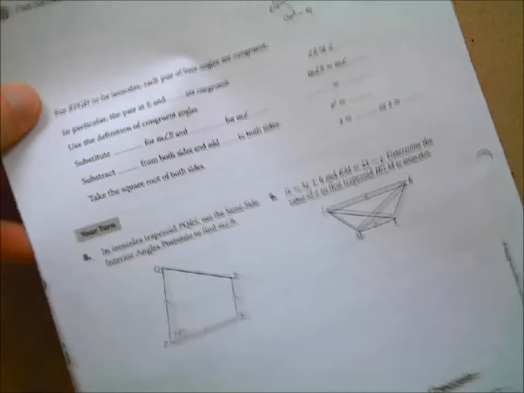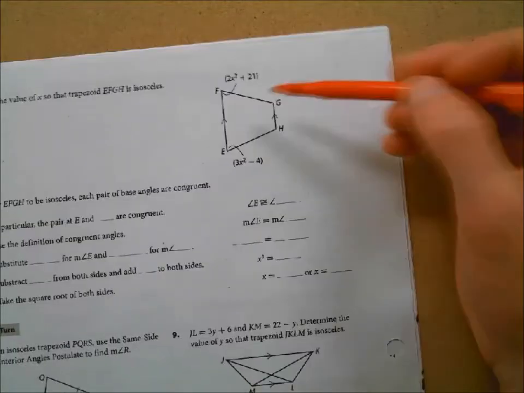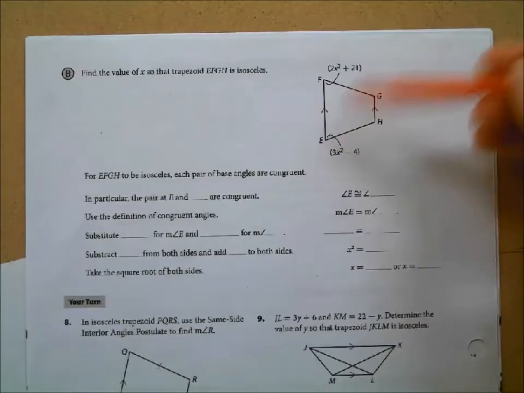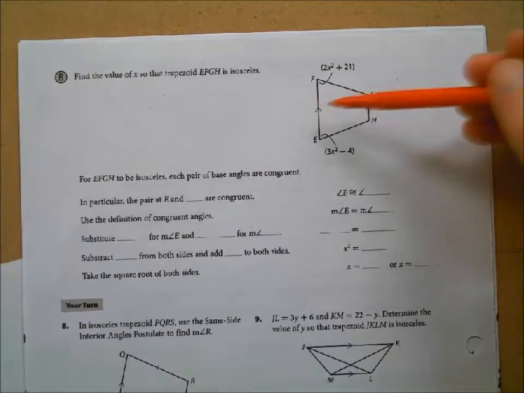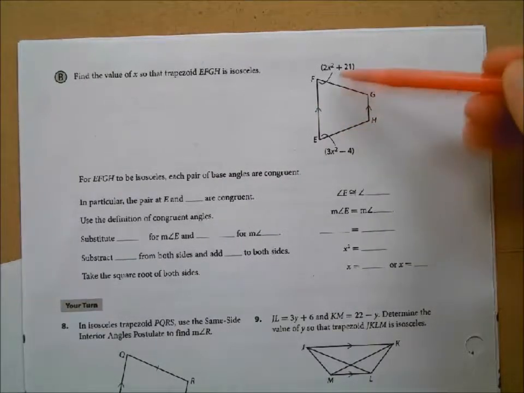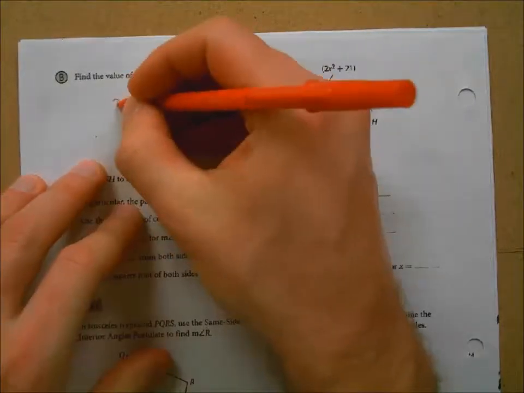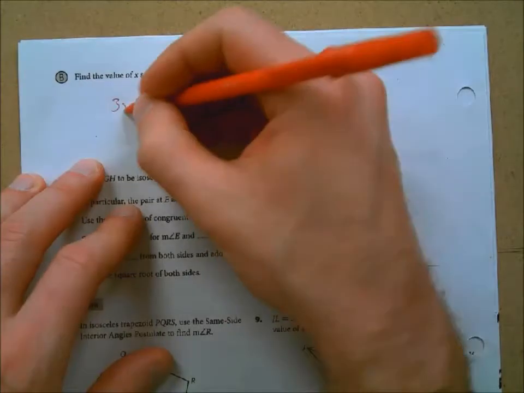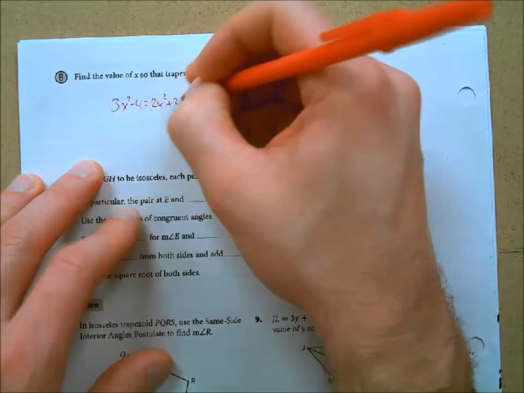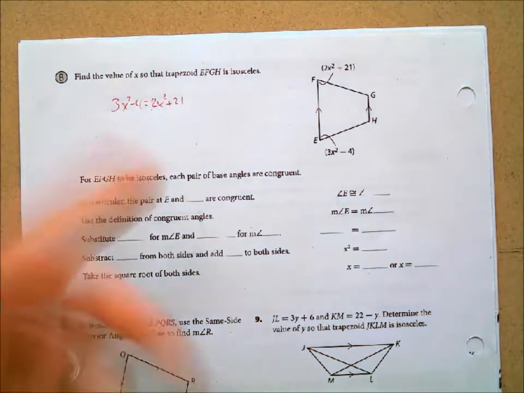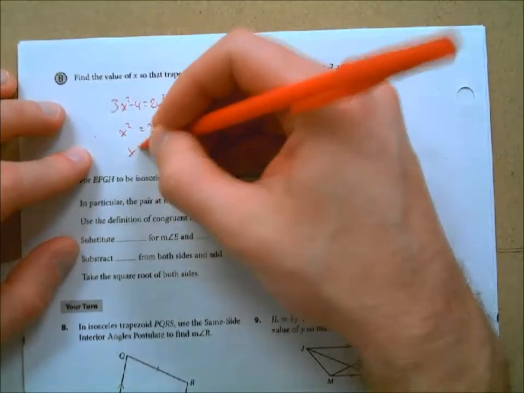All right, letter B here. Find the value of x so that trapezoid EFGH is isosceles. So if we're going to say this shape is isosceles, it's already a trapezoid, right? One pair of parallel sides. What must be true about angle F and angle E here? They're going to have to be what? Equal. So we'll just set them equal. 3x squared minus 4 equals 2x squared plus 21. Okay, and then we'll solve. Subtract 2x squared from both sides, you get x squared. Add the 4 over, you get 25. So x is 5.